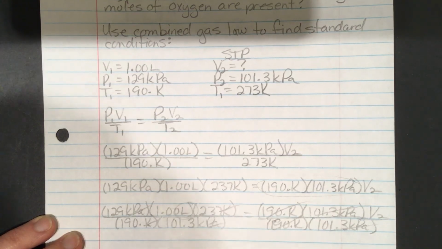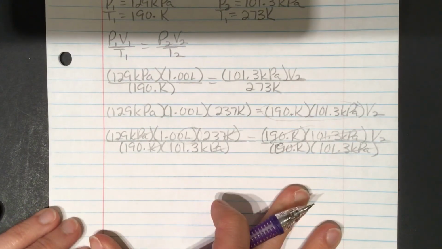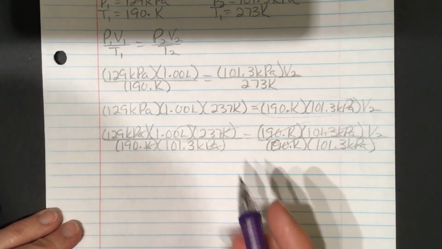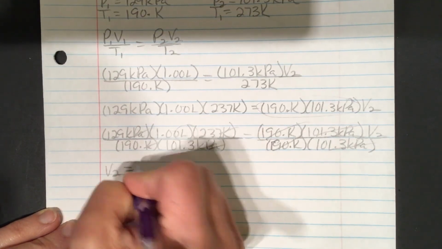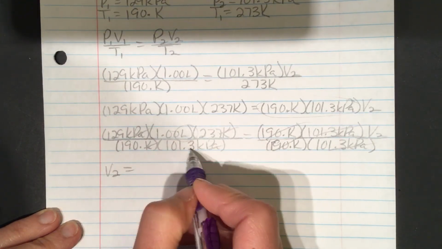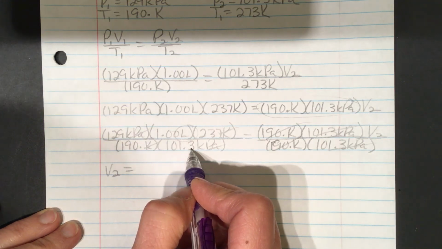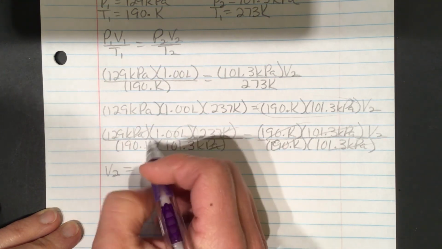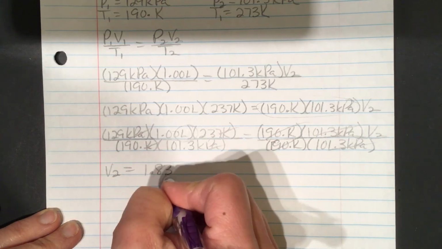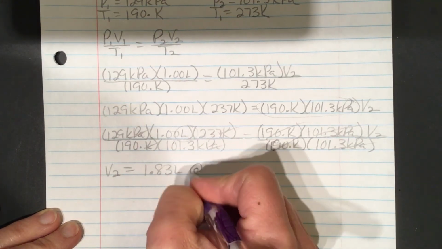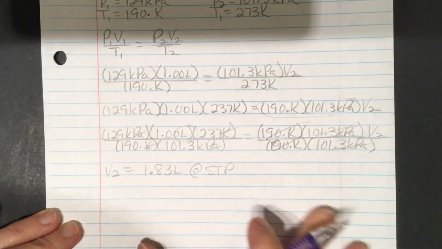Cross out my units. I'm left with volume, liters. So when I multiply these numbers and divide by these numbers here, I get an answer of V2 is 1.83 liters at STP.